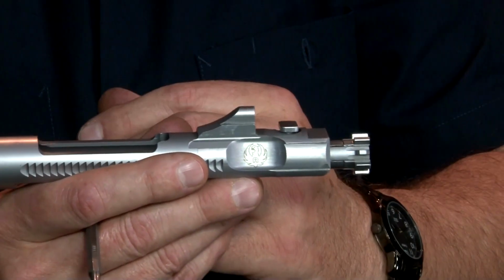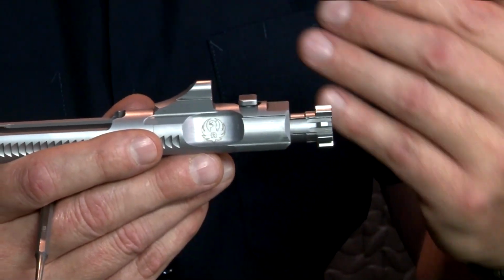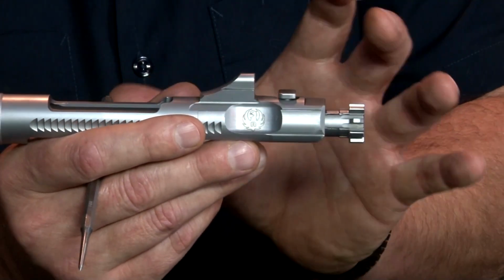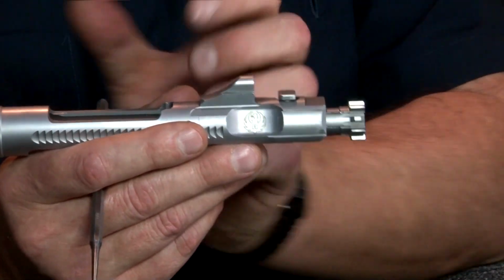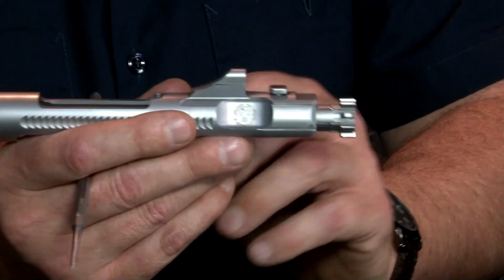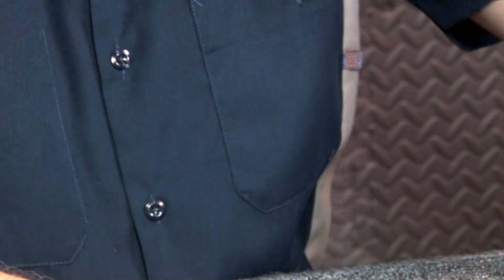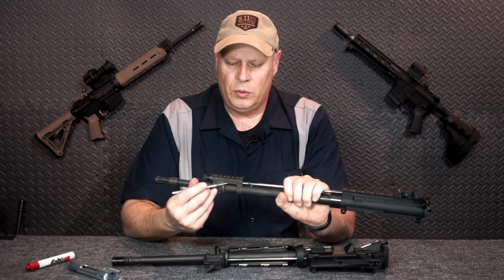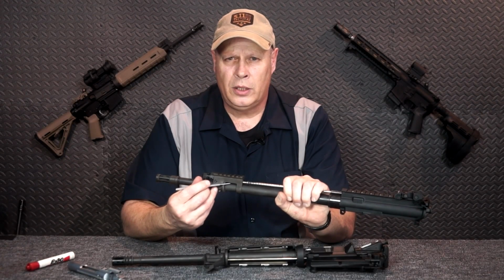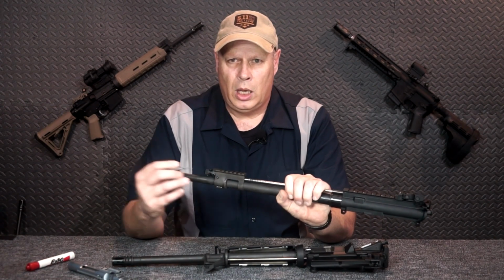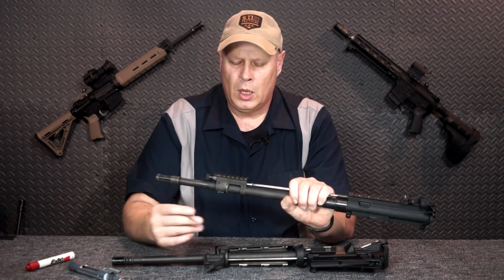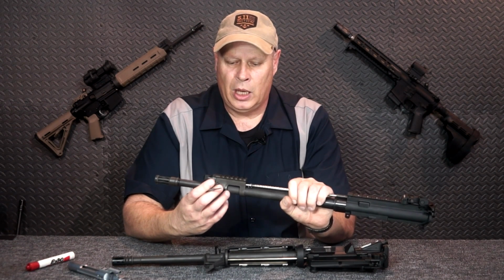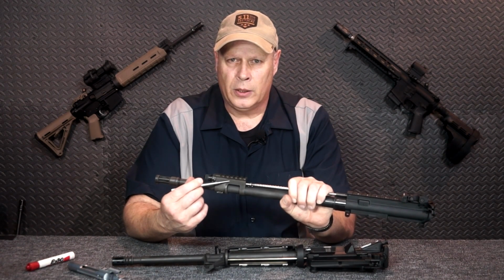So what's the advantage? Well, one of the advantages to the gas piston system is that there's no dirty gases going inside of your receiver. All of the gases enter this gas block, and in the case of this one, they exit right under this area, right above the barrel, and they're out way in front of you. All of the heat from that hot flaming gas that's pushing the bullet down the barrel is concentrated here.